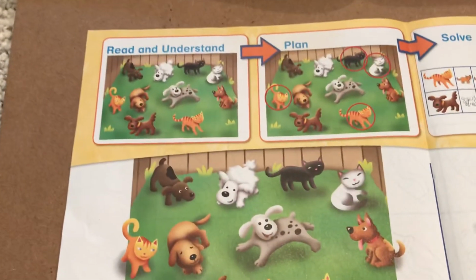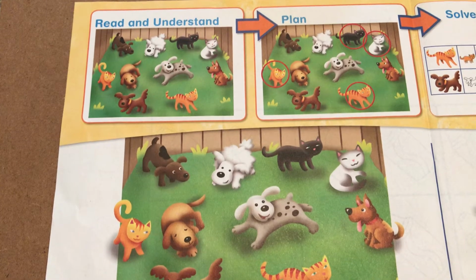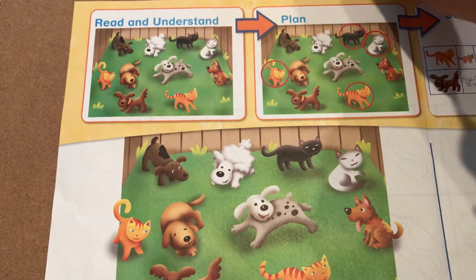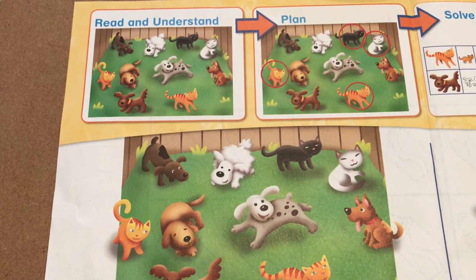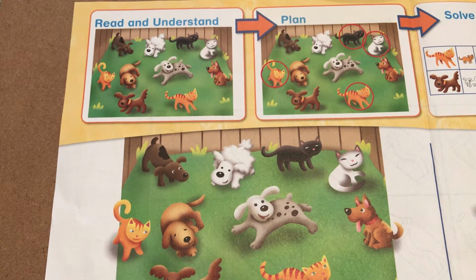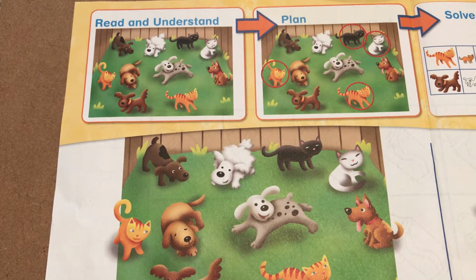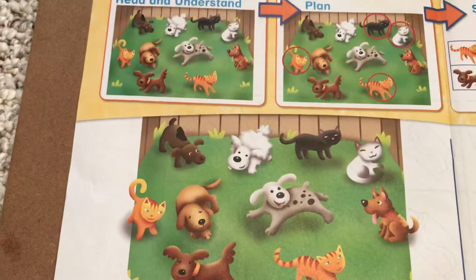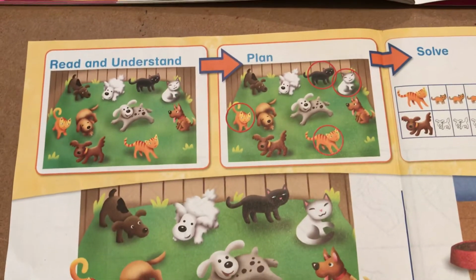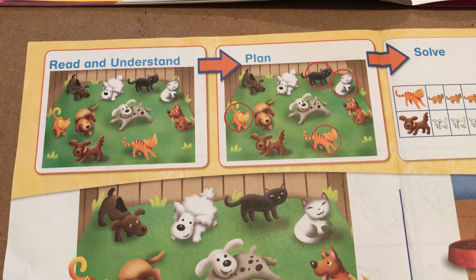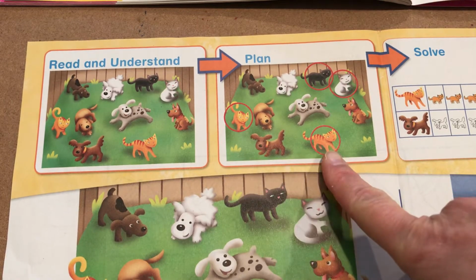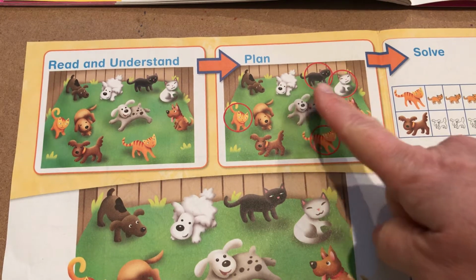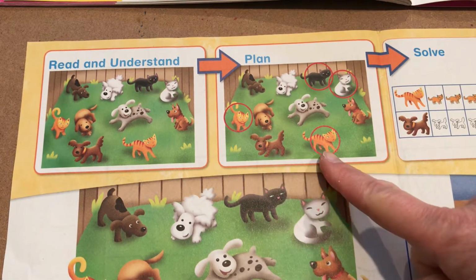Now at the top, there's a picture, and I see cats and dogs running around in the yard. If we want to compare cats and dogs, we might make a graph. But the first thing we probably have to do is count them. It's kind of tricky to see cats and dogs running all over, so let's do a little circling. If we circle the cats, we can see them better. How many cats are there? 1, 2, 3, 4.